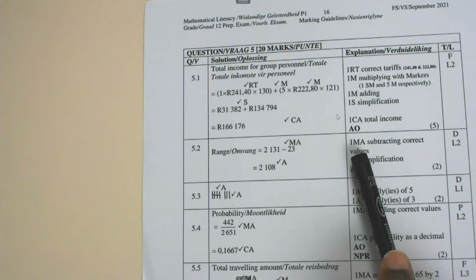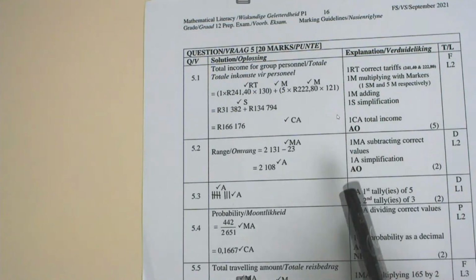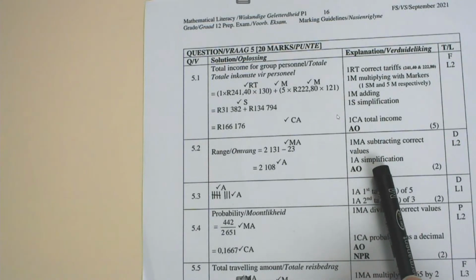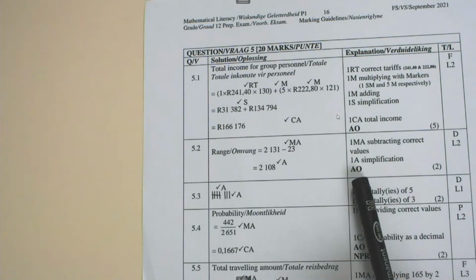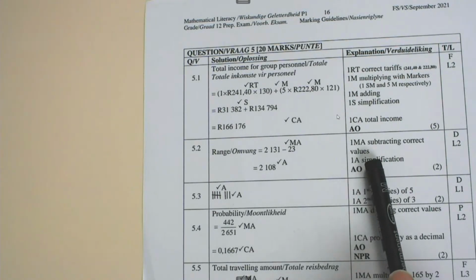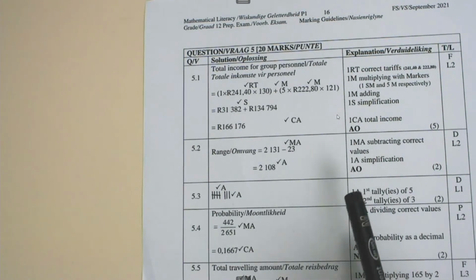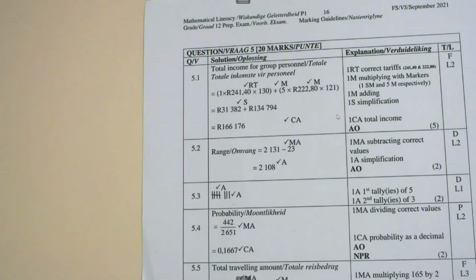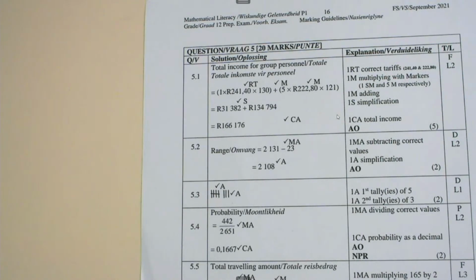MA, method with accuracy for subtracting correct values. And then you simplify, 1 mark for simplification. And if the learner decides to write answer only, you give that learner full marks. Right, we're moving on, 5.3.